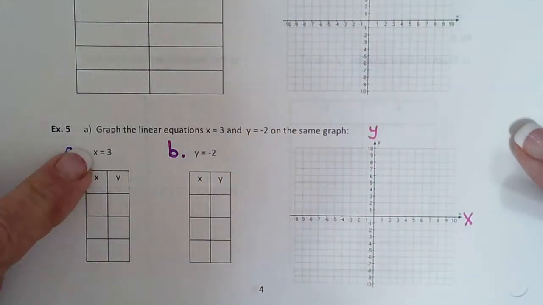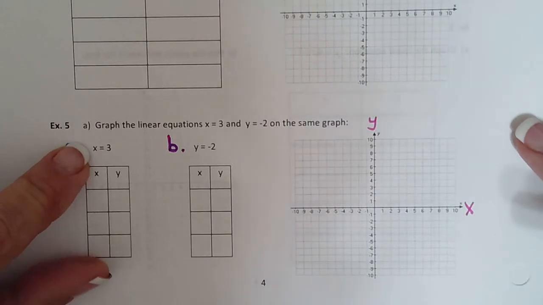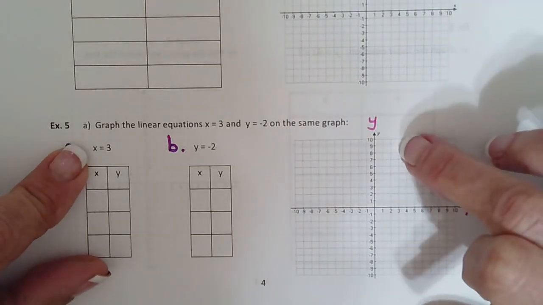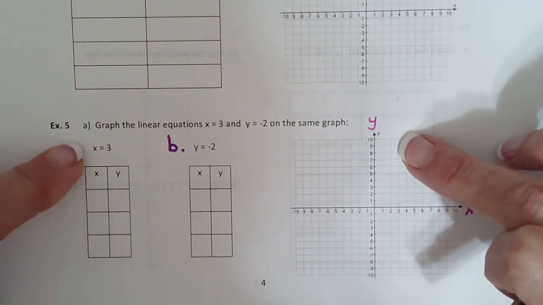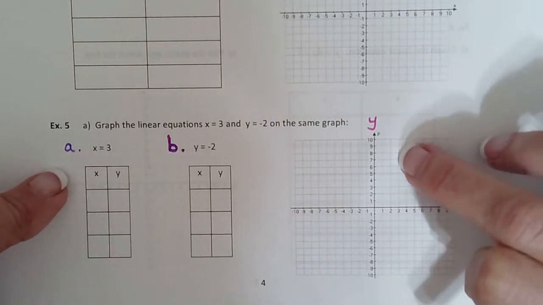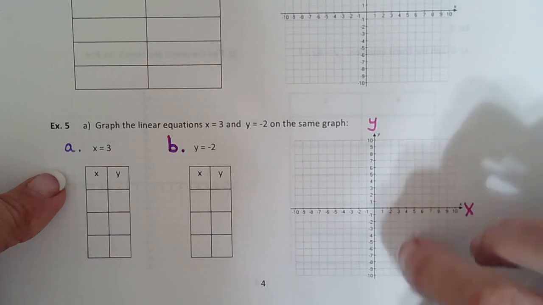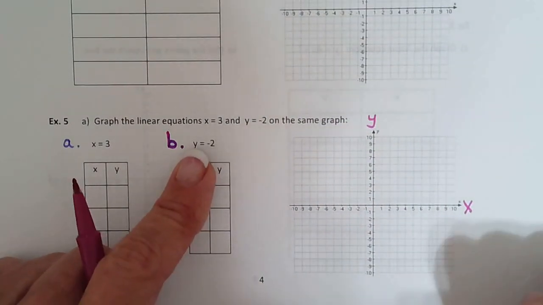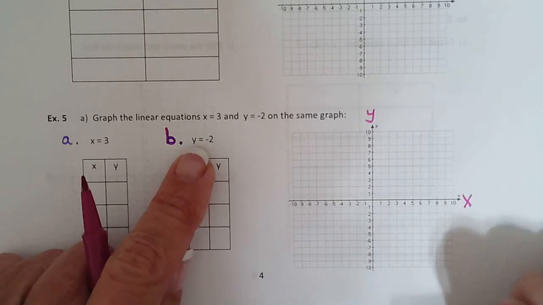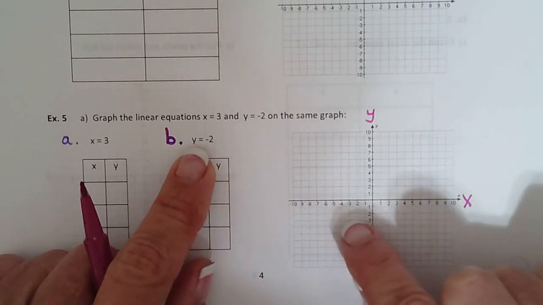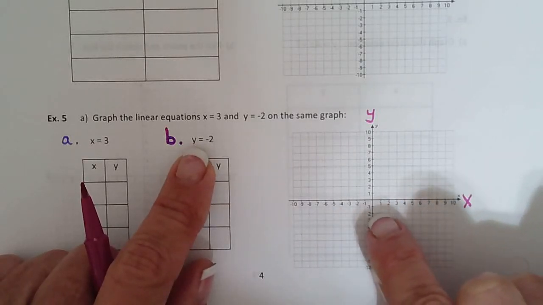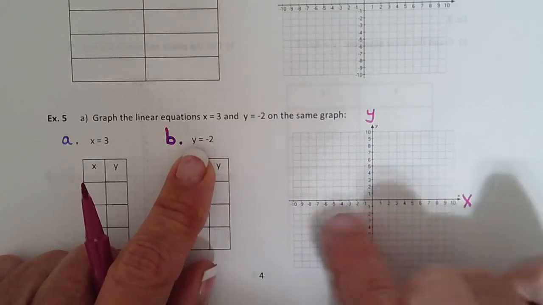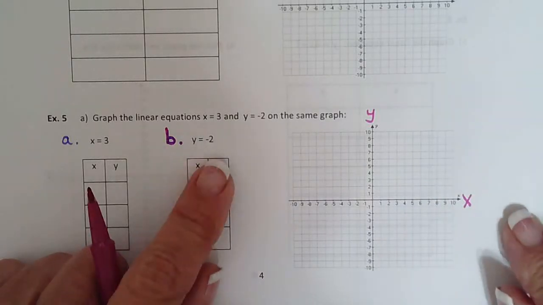This tells me this line passes only through the x-axis, and it passes through at 3. Well, knowing that it's horizontal or vertical, you can go, oh, if it only passes through the x-axis, that means it must be vertical. Likewise, this one, since it only has a y, means it only passes through the y-axis, and it passes through at -2, which means this is going to be a horizontal line.